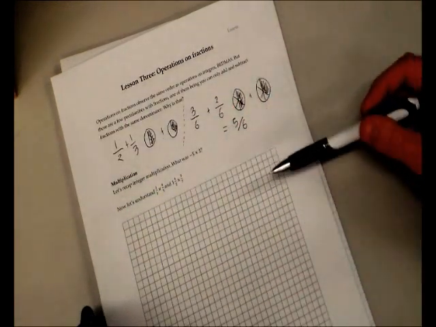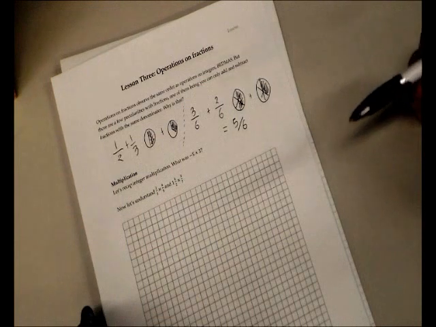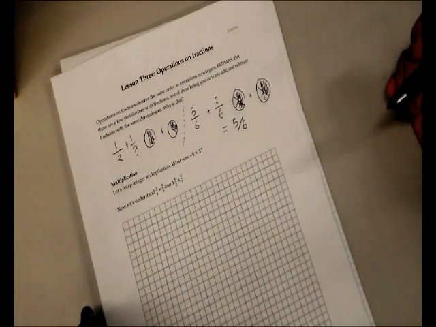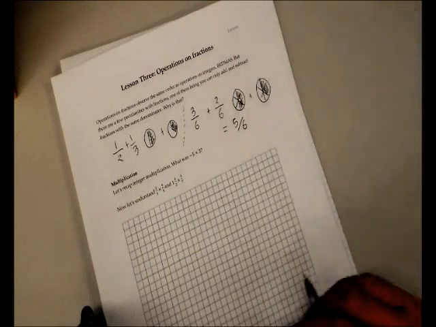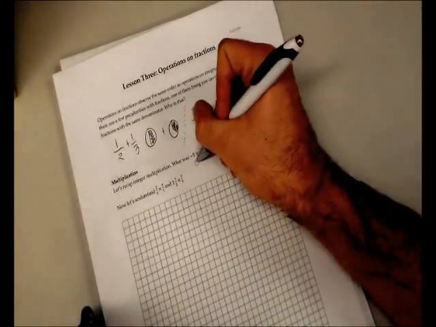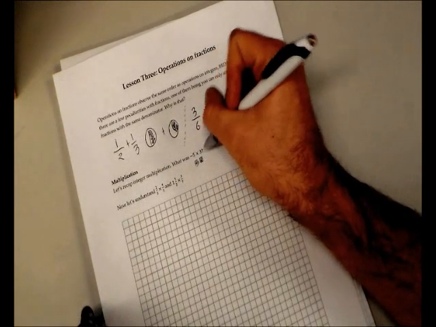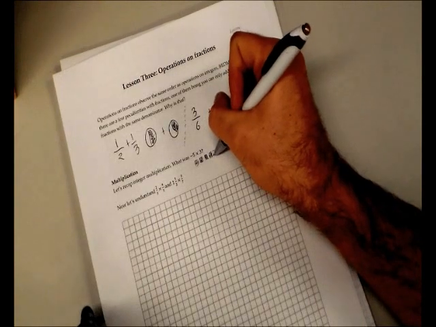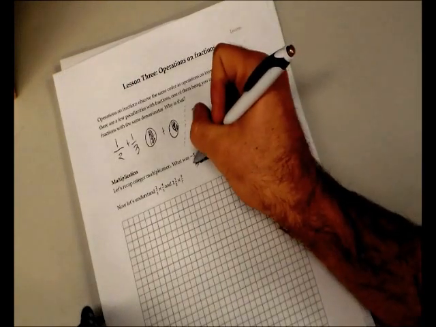Let's talk about multiplication now. Let's recap integer multiplication. What was -5 times 3? Here we had these -1 tiles. We had 5 of them. And we did that 3 times.